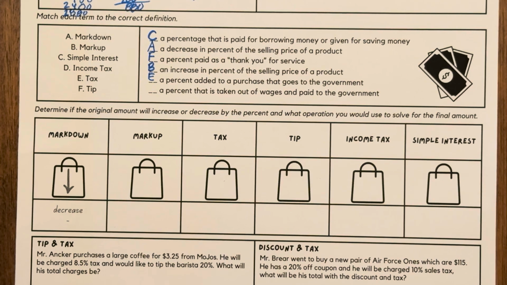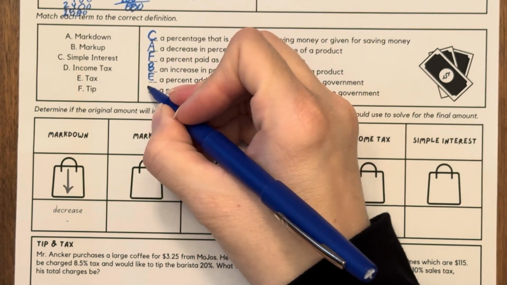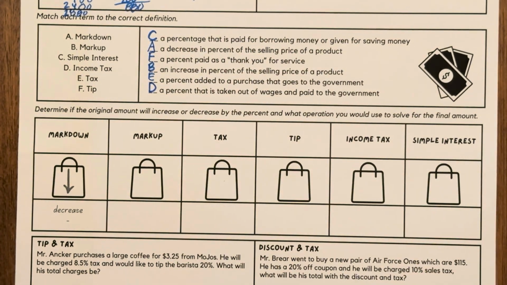The last one, a percent that is taken out of wages and paid to the government. Okay, well, that's your income. Your wages are your income. And so we call that income tax. That is D. Okay, so now you have a good understanding of the vocabulary here.